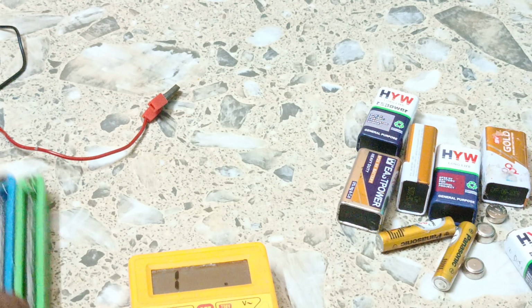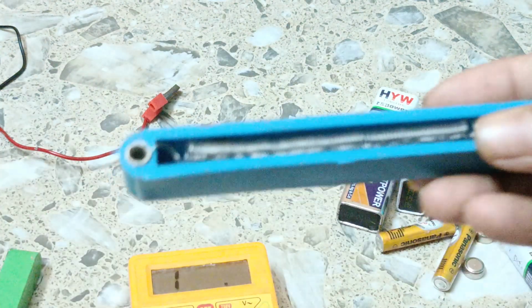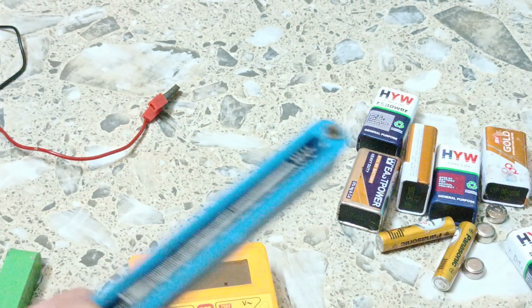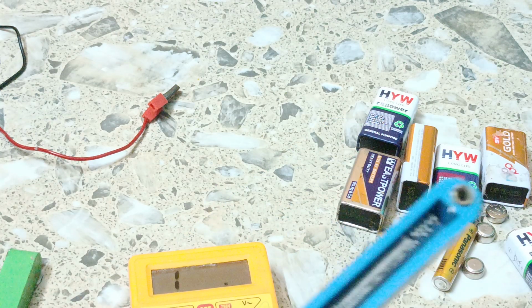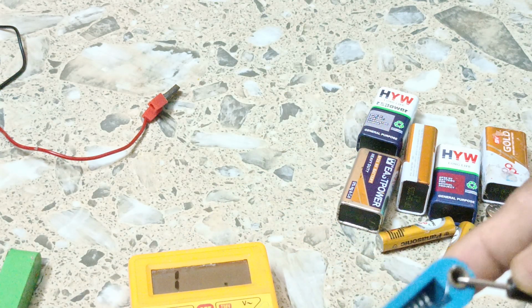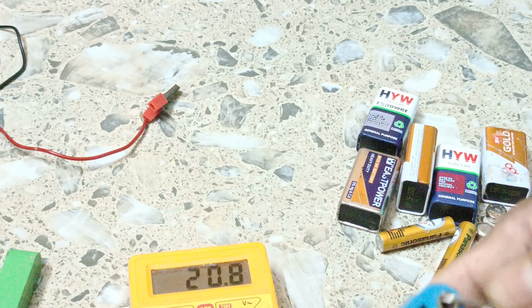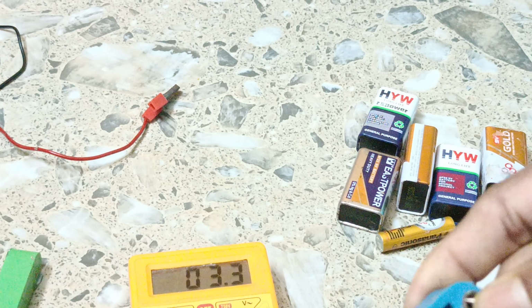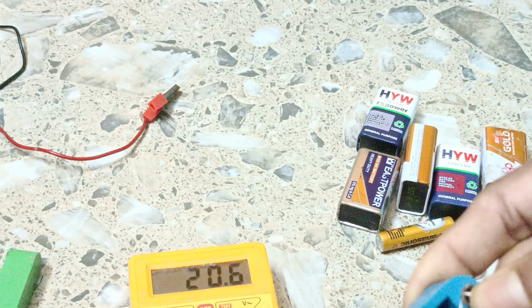resistance of these resistors. You see this is one of the resistors. Now if I want to measure the resistance of this one, let us check what the resistance is. You see this is 20.